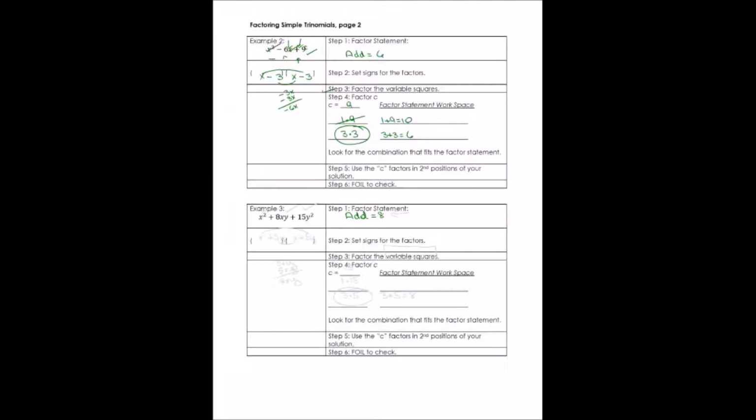Next, let's set the signs for the factors. That second operation is positive. It tells us to use the first operation for both signs, so we'll use positives. Let's factor the x squared term. And now let's add something in here. It says factor the variables that are squared. Well, we have two variables that are squared. Y is also squared. So we're going to factor it, and we're going to put it right here at the end. We have to leave room in front of it to write a coefficient, though, okay?